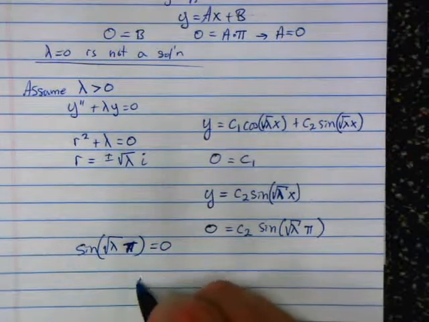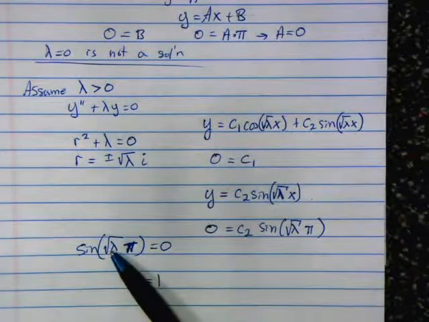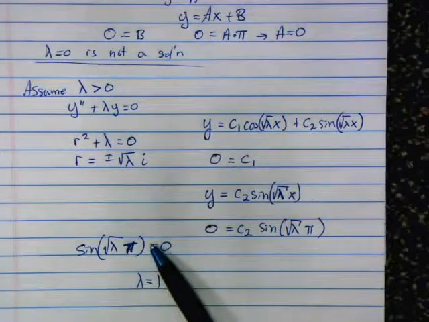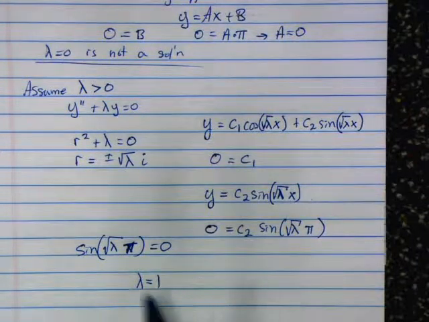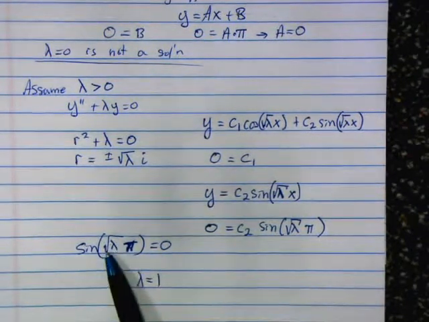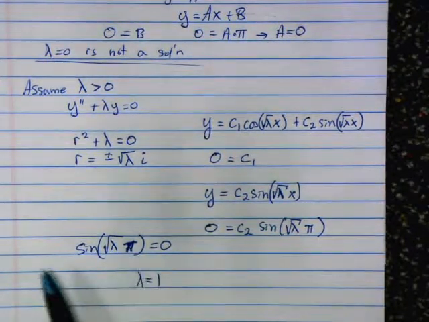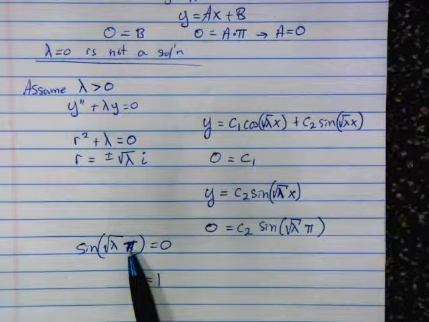Well, lambda could be the number 1, because what's the square root of 1? 1. And the sine of pi is 0. Well, it could be any whole number. No, it can't be any whole number. It can't be 2. For example, if I plug in 2, I get the sine of the square root of 2 times pi. I don't know what that is, but I know it's not 0.